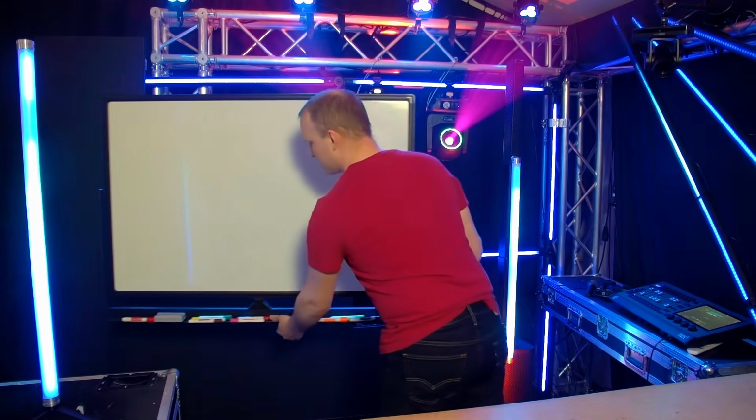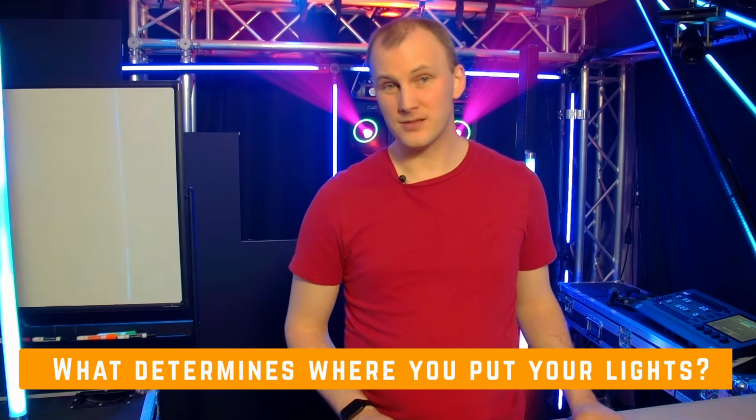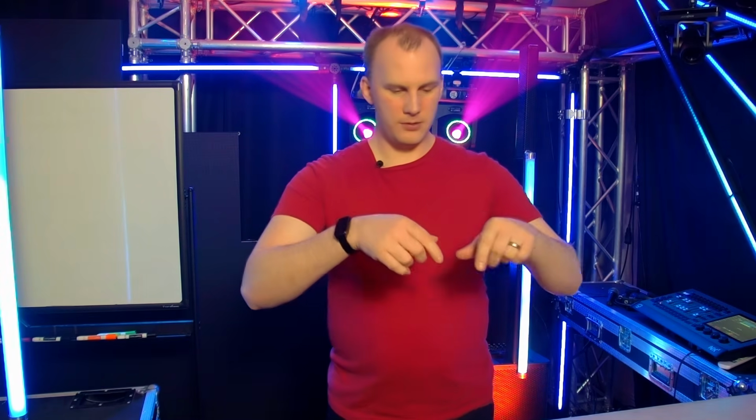So to start, I'm going to shove the whiteboard out of the way because I realize I don't need it here, and talk about what determines where you put your lights. There are a couple of things. Number one is where are the people on stage that we have to light? Are they just a single person in the front with a backline behind them? Are they three people across the whole width of the front of the stage? How much do they move around, and how much do we need to cover that movement?